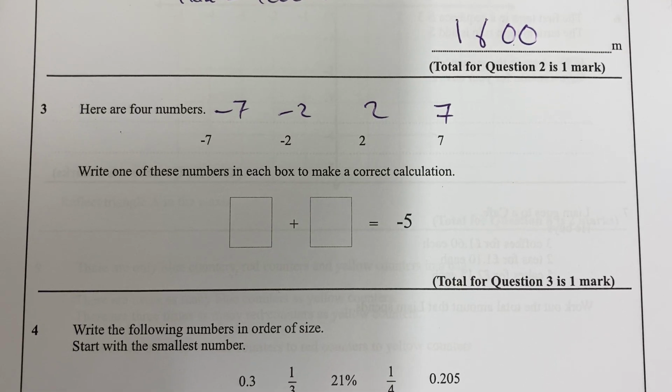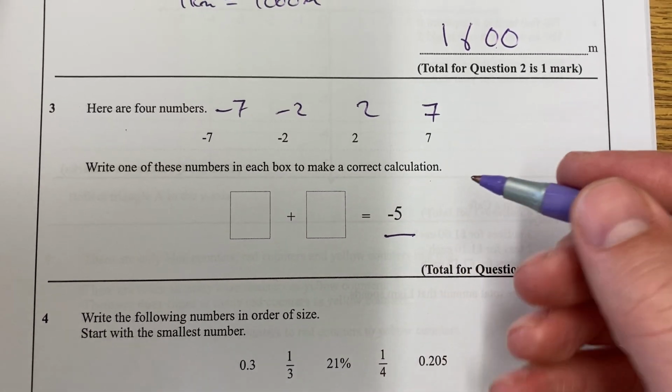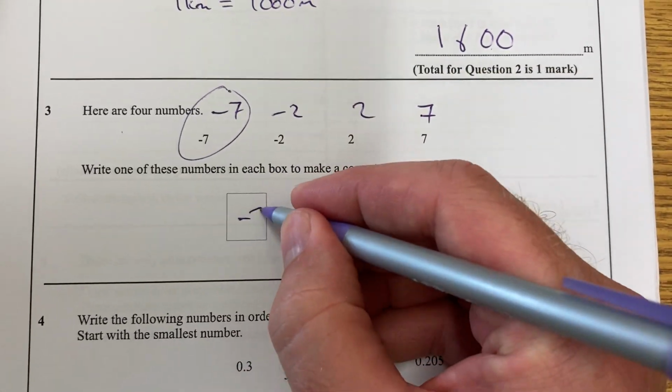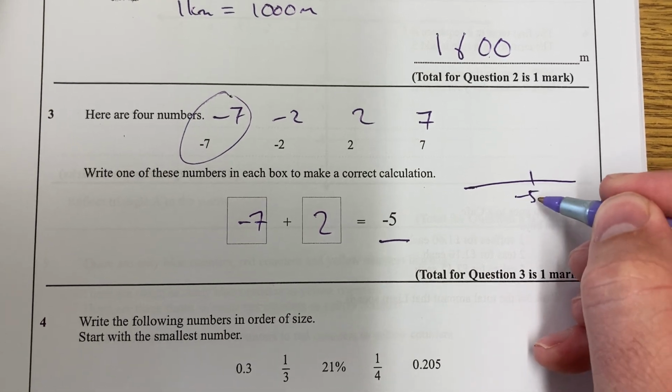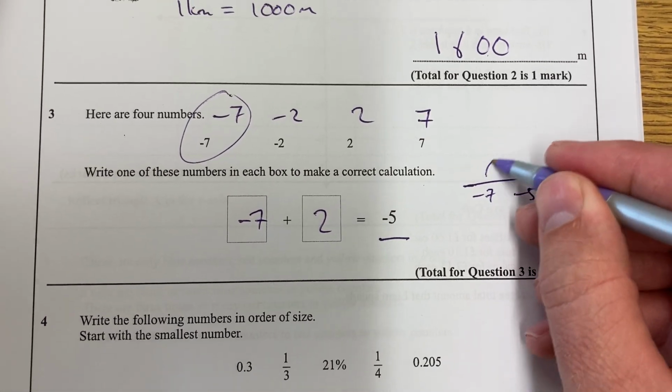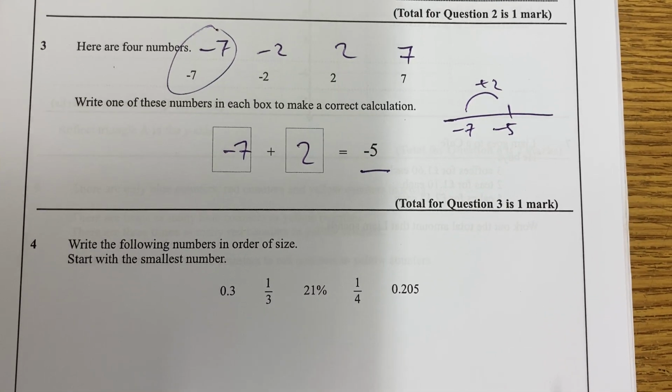Okay, here are four numbers: -7, -2, 2, and 7. Write one of these numbers in each box to make a correct calculation. We want to end up with -5, so I'm going to put -7 there. I'm going to add 2. If I think about where I am on the number line, I'm going to end up at -5. If I am at -7 and I add 2, I'll get there. So that should be fine for 1 mark.